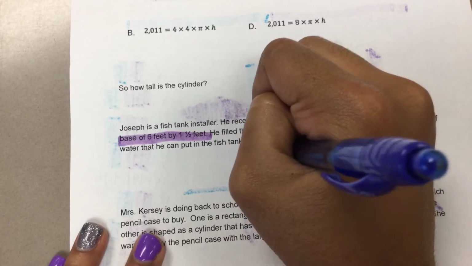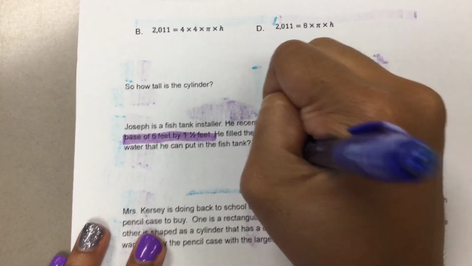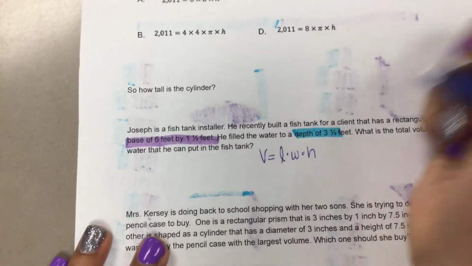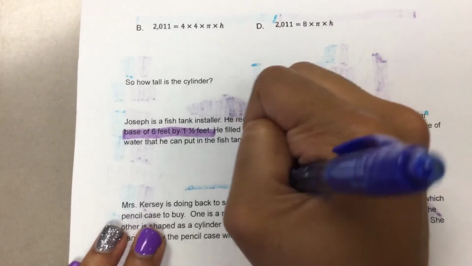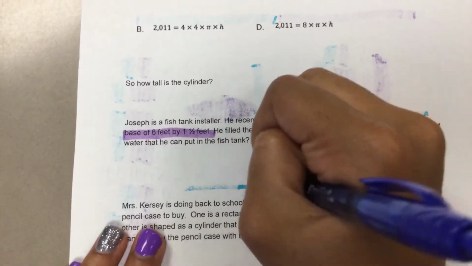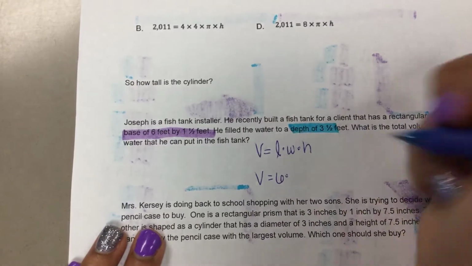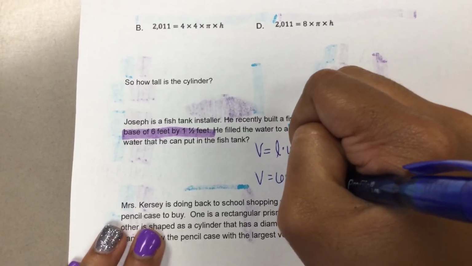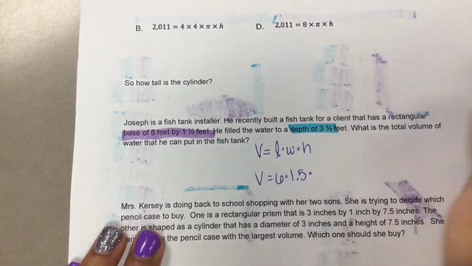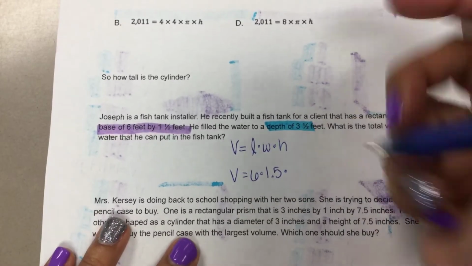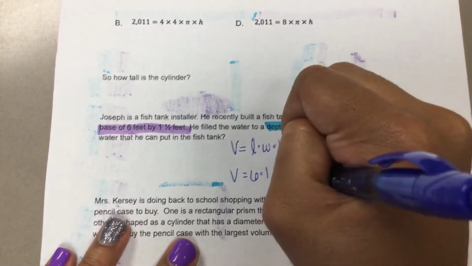V equals length times width times height. My length is 6. My width is 1.5. I'm going to put 1.5 so I can put that in my calculator. And then my height is 3.5. I'm going to also do 3.5.